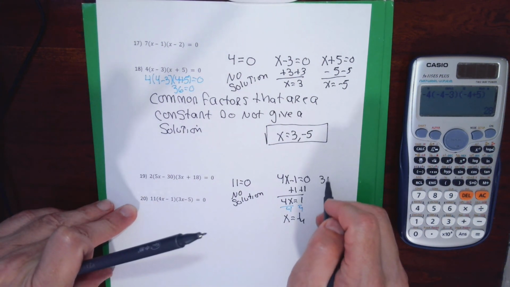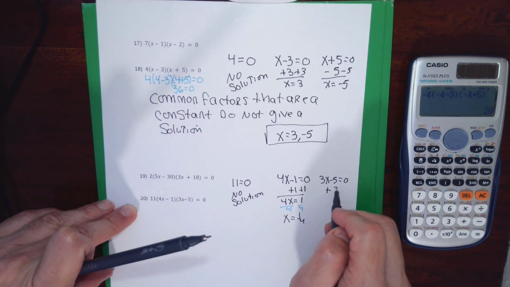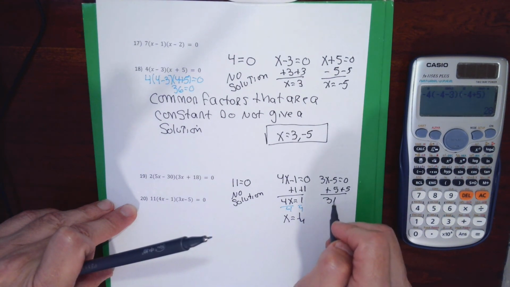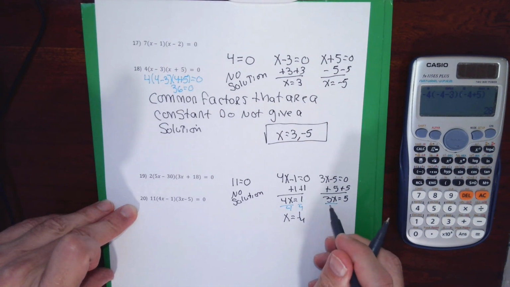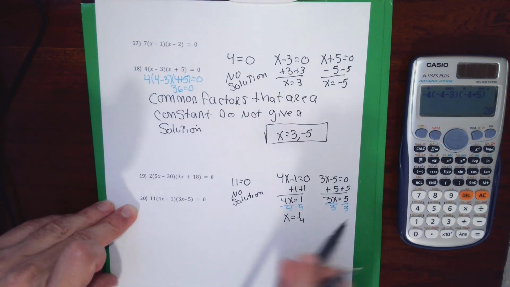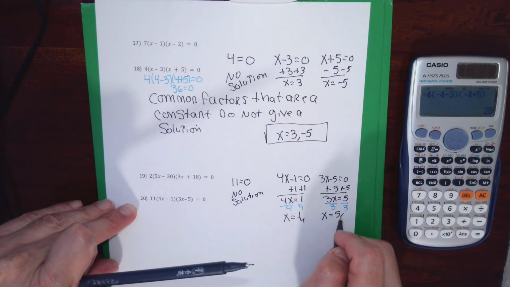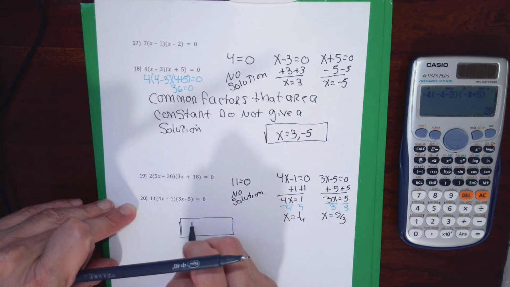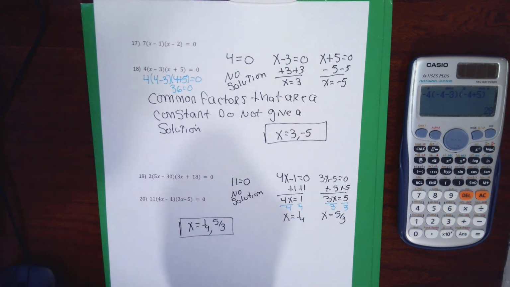Similarly, if you could know that you get an answer of 5/3 from the second parentheses because you can solve that in your head, more power to you. That's what I would do. But if you need to do the steps, do the steps. The steps help you get partial credit on tests if you make mistakes. So for number 20, my answer is going to be x equal to positive 1/4 and positive 5/3.